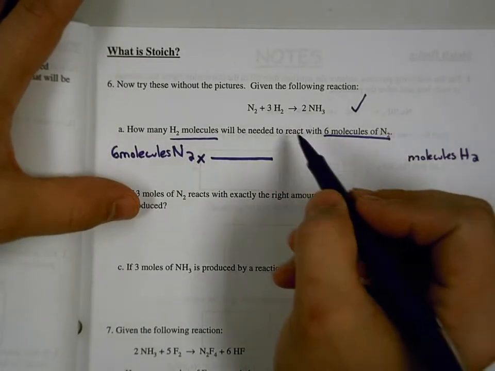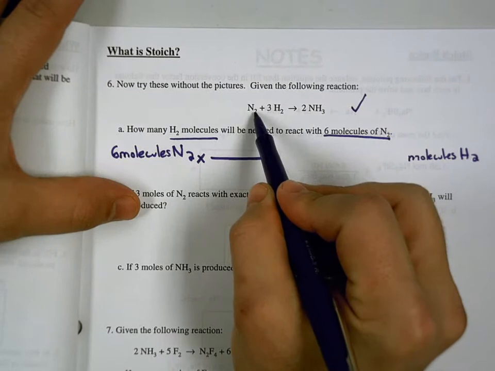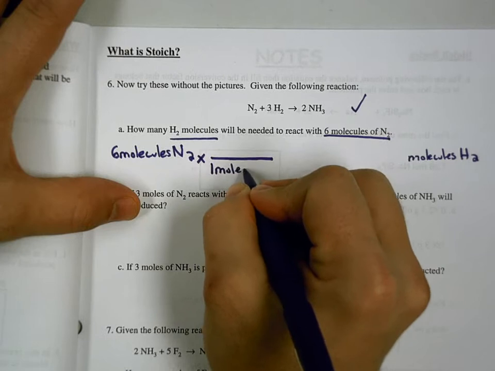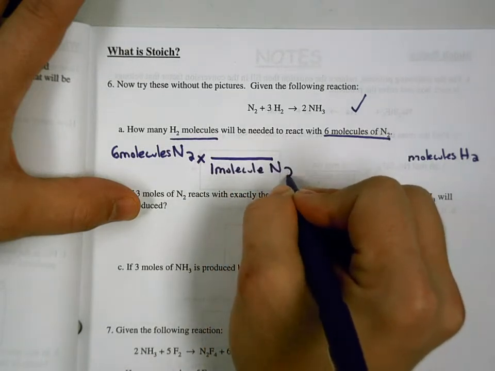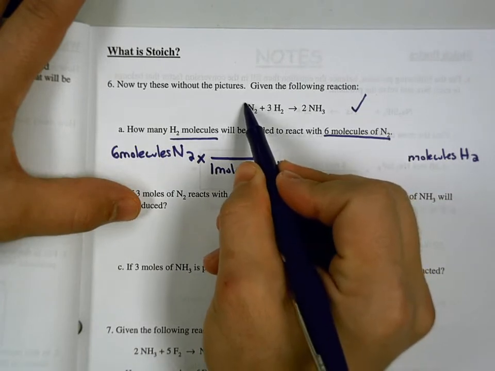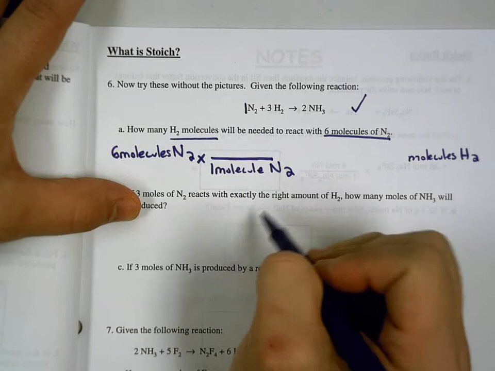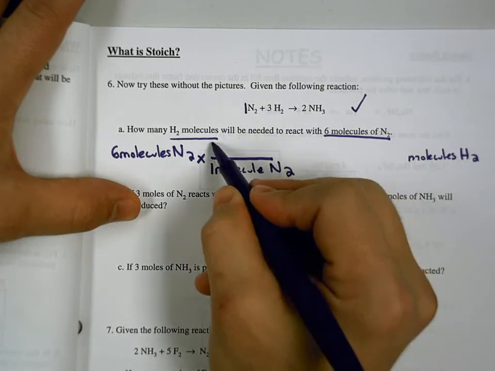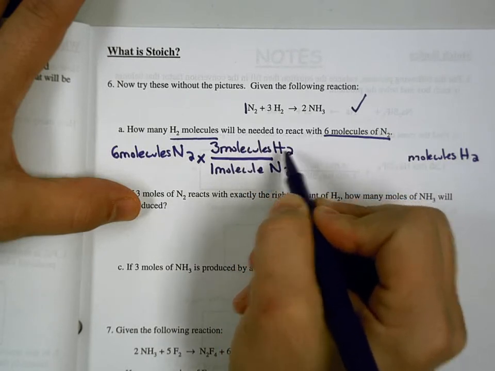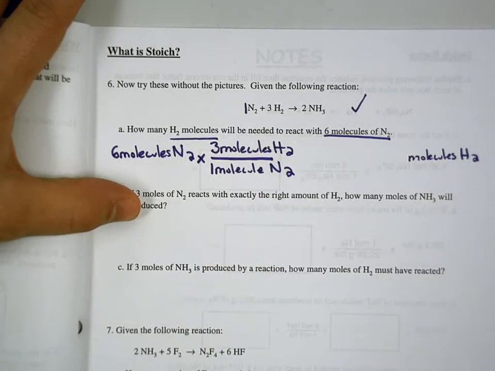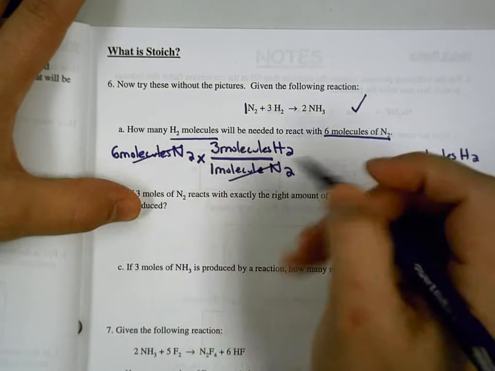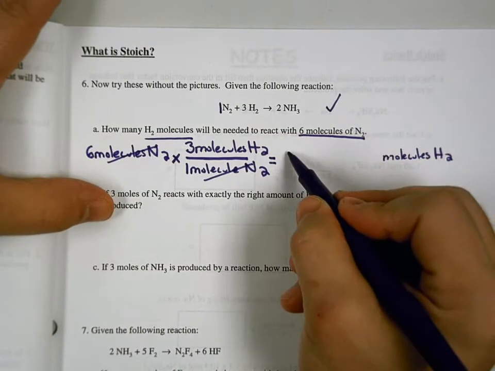Now looking at the balanced equation, it looks like for every 1 molecule of N2, we need 3 molecules of H2. I'm going to put that 1 molecule N2 on the bottom so that they cancel. And I'm getting the number 1 from the balanced equation. Essentially, there's a 1 there because there is no number. And then for that 1 molecule of N2, it reacts with 3 molecules of H2. And I'm getting the 3 again from the balanced equation. Now the molecules of N2 will cancel, and 6 times 3 is 18.